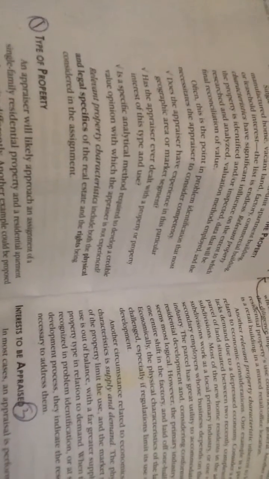Identify the relevant characteristics of the property. Single-family residence, multi-unit apartment building, manufactured home, vacant land, factory, commercial building, or leasehold interest. The list is endless. Relevant property characteristics have significant influence on the extent to which the property is identified and/or inspected.